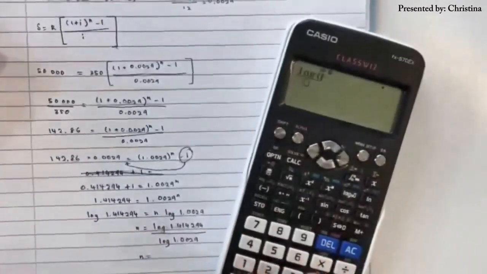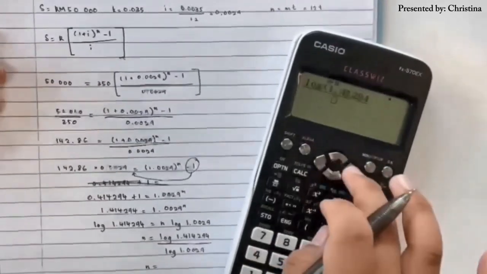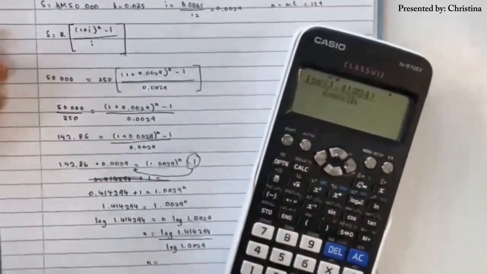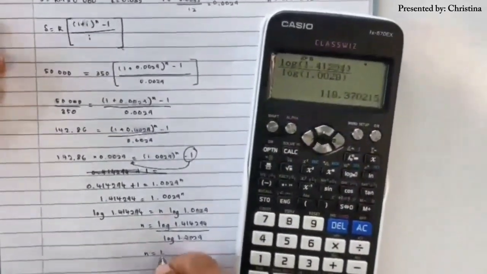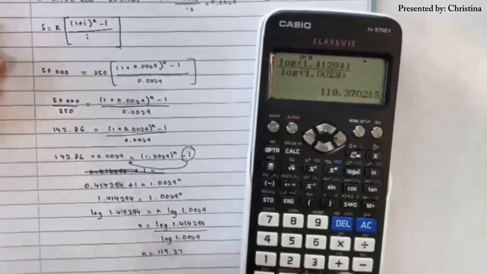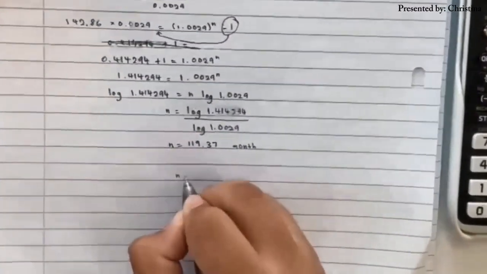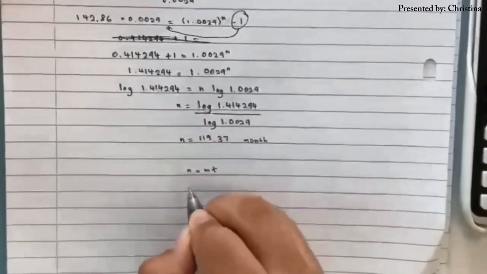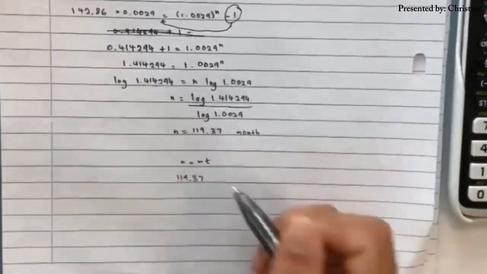We calculate it. Be careful when typing the numbers. Then we got 119.37. The question wants the answer in years, so we use the formula n equal to mt.